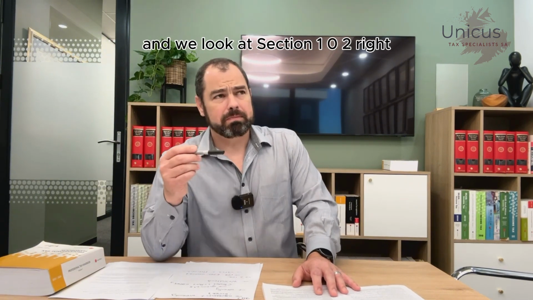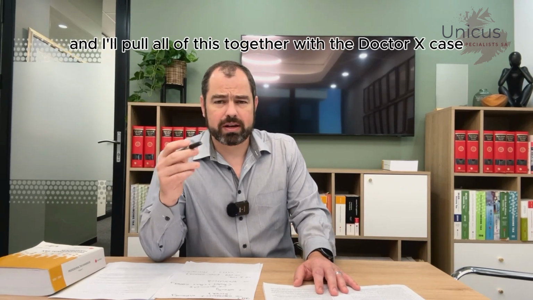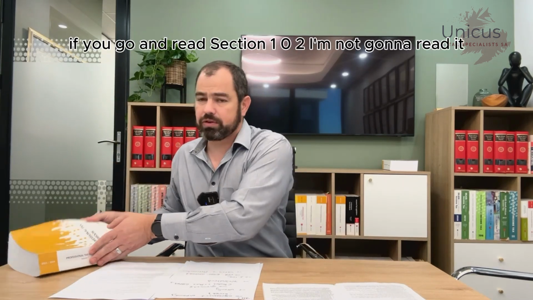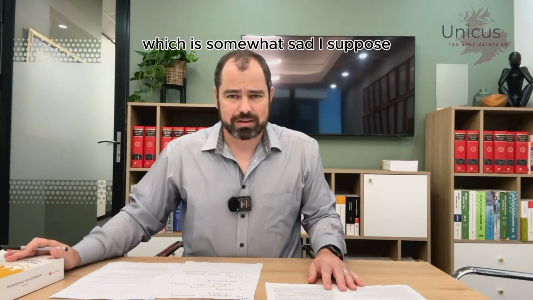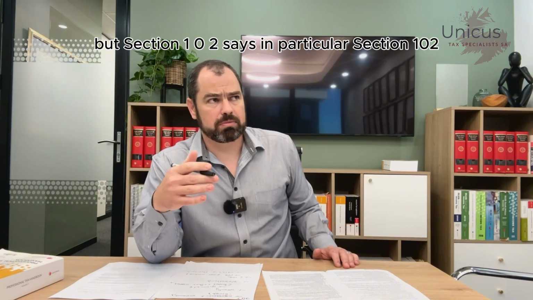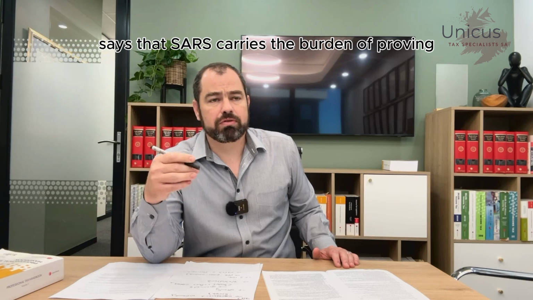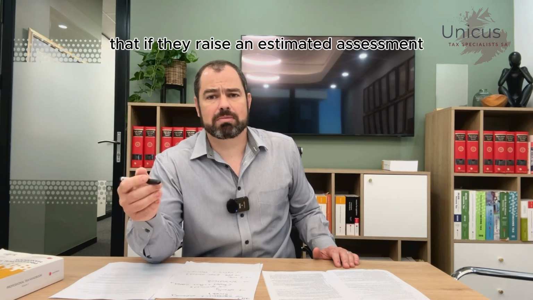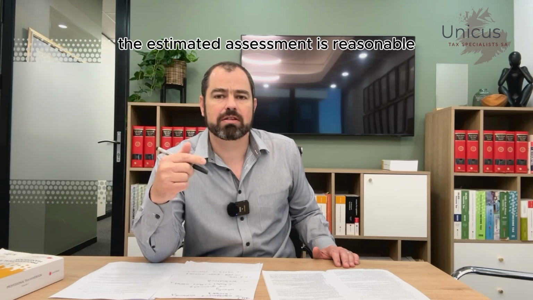Right, and we look at Section 102. I'll pull all of this together with the Dr. X case. So Section 102 of the TAA. If you go and read Section 102, I'm not going to read it. I kind of know it off by heart, which is somewhat sad, I suppose. But Section 102, in particular Section 102 sub 2, says that SARS carries the burden of proving, if they raise an estimated assessment in terms of Section 95, that the estimated assessment is reasonable.